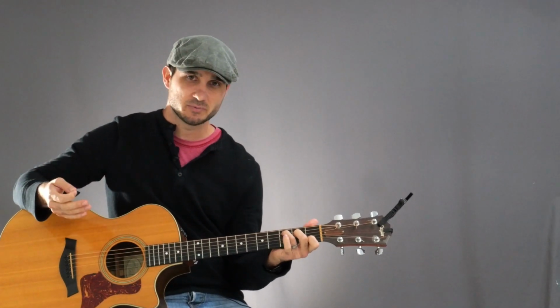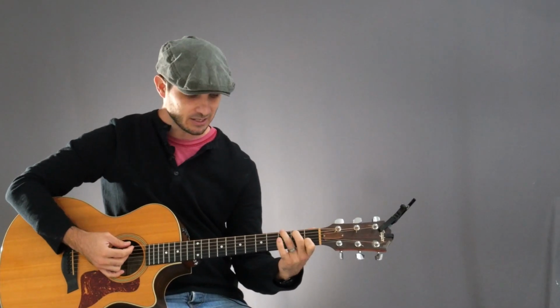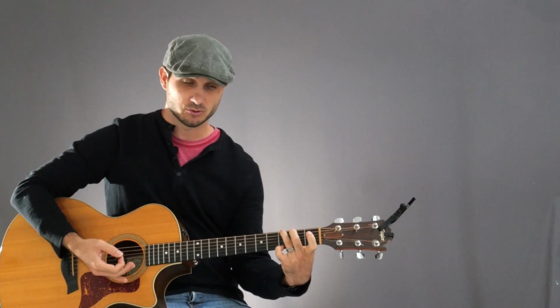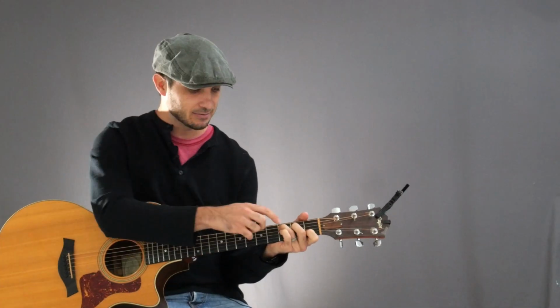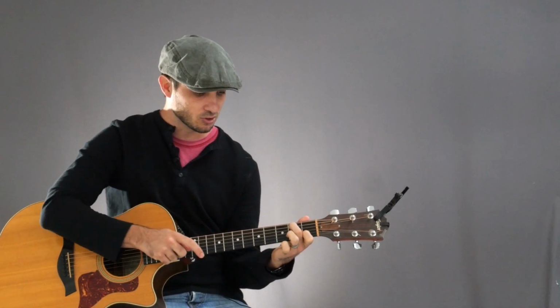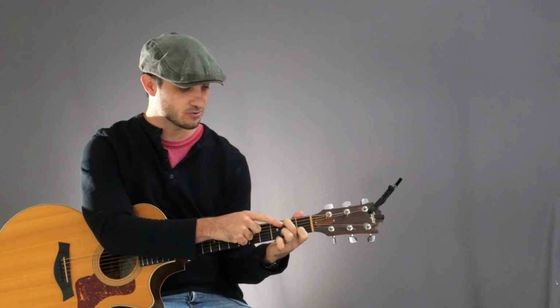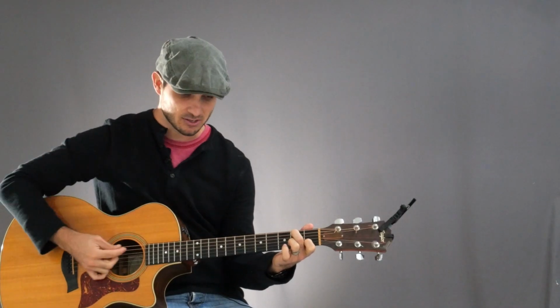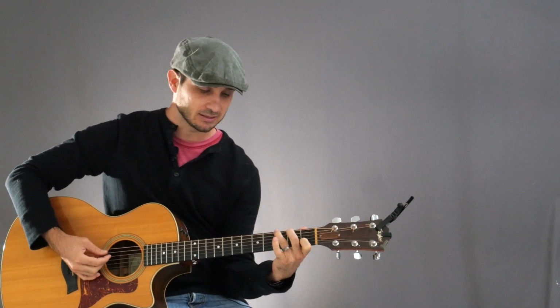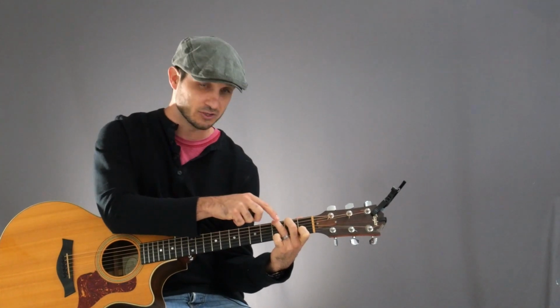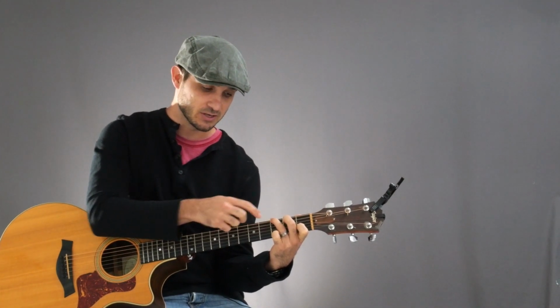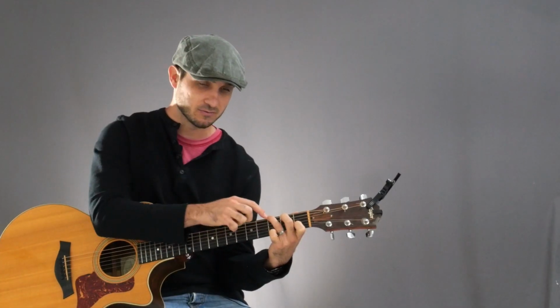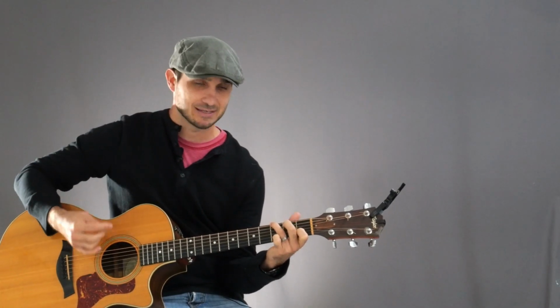And then for G over B, what I'm actually going to do, I'm not going to play a G chord. I'm just going to let my 2nd finger go to where it belongs on the G chord, which is the 2nd fret of the A string. That's my B note right there. But I'm not going to play the G note, which is the 3rd fret of the E string, with my 3rd finger. I'm not going to play that because it's not necessary.